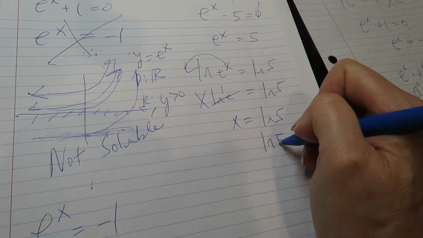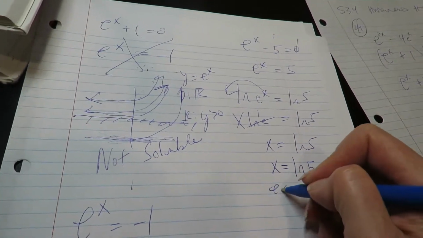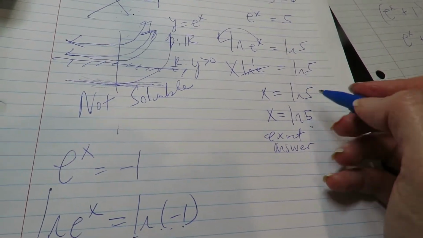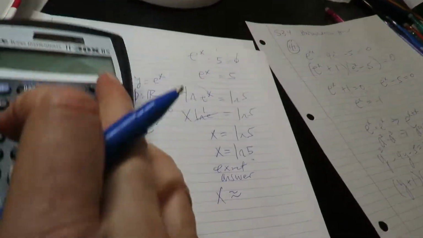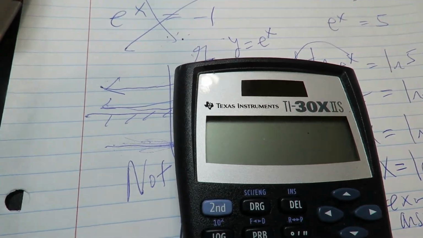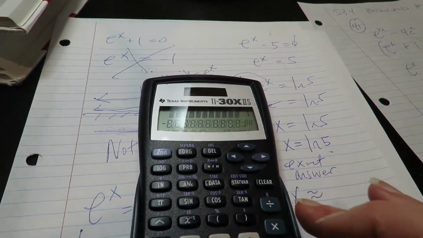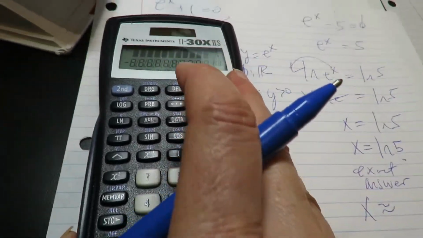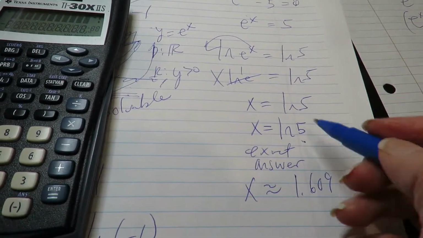This is what we call the exact answer. I know I'm writing fast, so let me write that a little neater. If you wanted to, you could approximate this in your calculator. The little squiggles mean you can approximate that. So you could put ln of 5 in your calculator. It's 1.609, which would be the approximate answer.